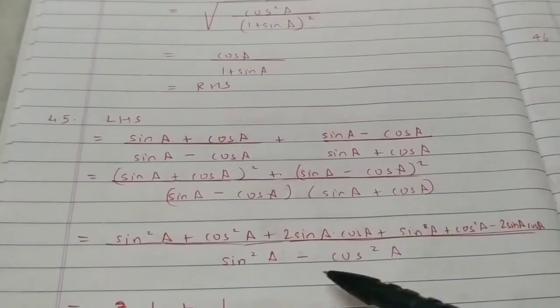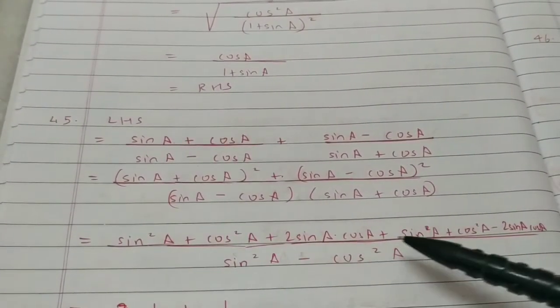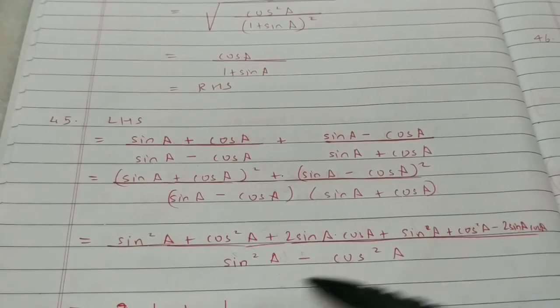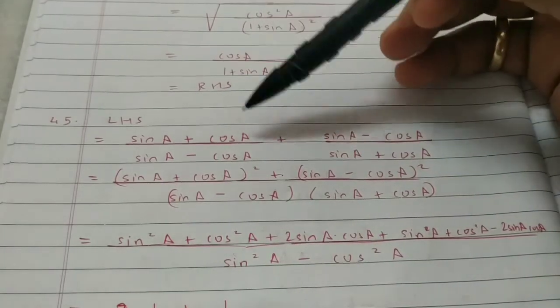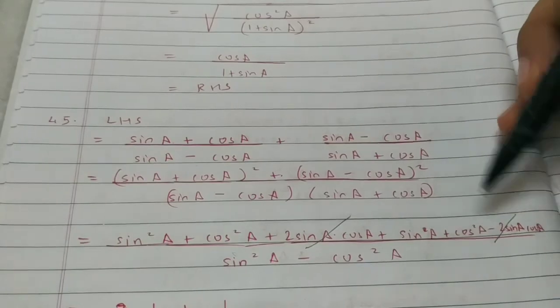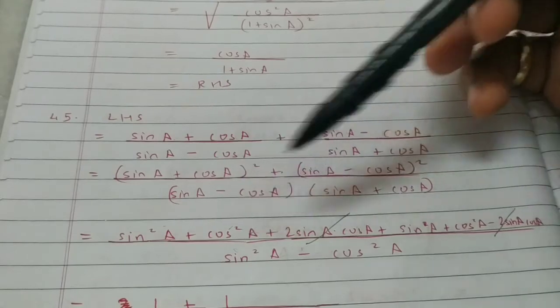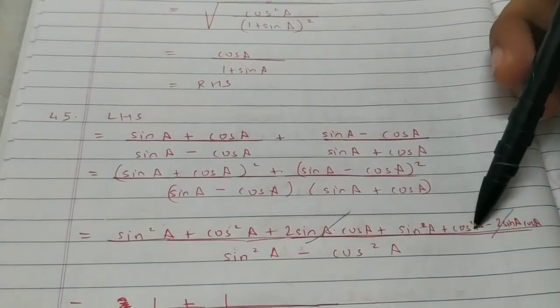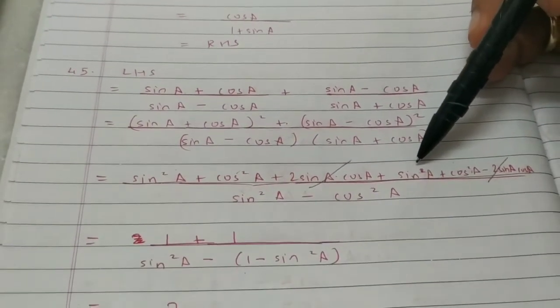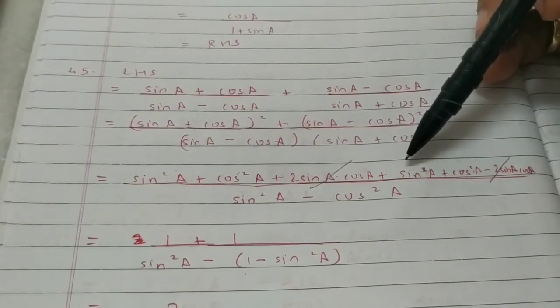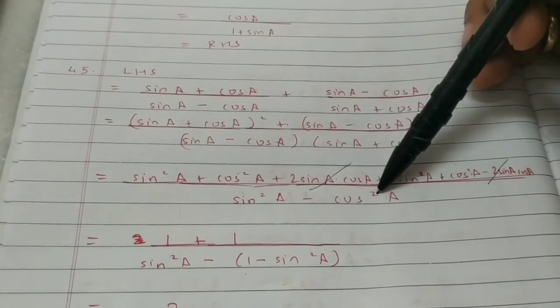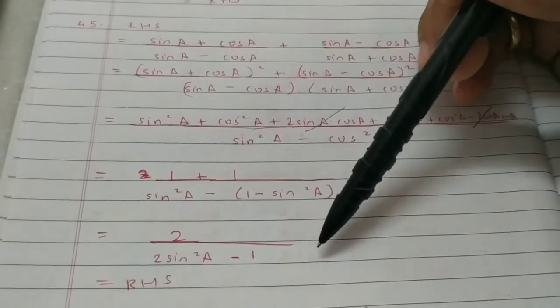We'll have to do LCM in the LHS and then open the brackets. A squared plus b squared plus 2ab plus a squared plus b squared minus 2ab. It should fit on one line, so write neatly. This gets cancelled, that's nice. And a square plus b square, that is sine square a plus cos square a, is 1. Similarly, this is also 1. That becomes 2. And the denominator, I need only sine in the denominator as per the RHS of the question. So let's convert the cos into the sine and we get the RHS.